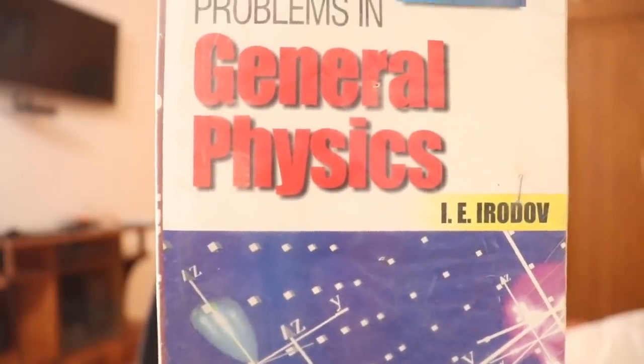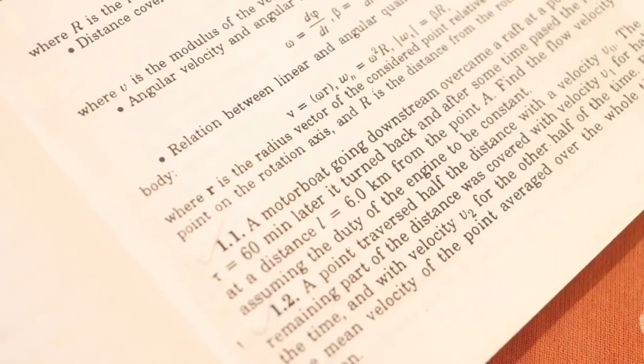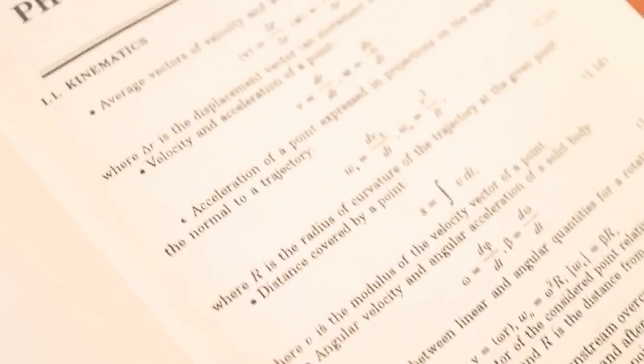In this video, I'm going to teach you how to solve this book, i.e. Irodov. This book is considered by many people to be the toughest book on the planet for JEE preparation, and not just for JEE preparation but for any kind of study of physics in general. So there's a lot of hype surrounding this book.